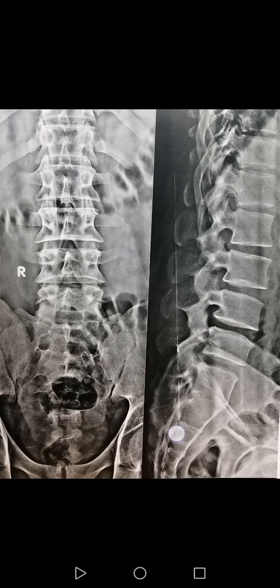Other alignment, there is no spondylolisthesis, there is no retrolisthesis. Spondylolisthesis means that the above vertebra is pushed forward. Retrolisthesis is the opposite. The above or the higher vertebra is pushed backward. On the anteroposterior view, there is no scoliosis, so there is no other alignment problem.